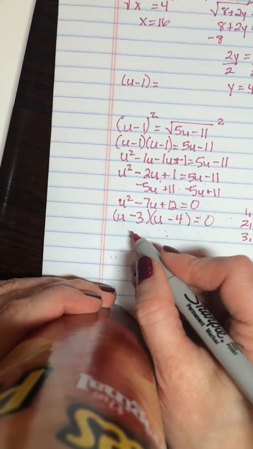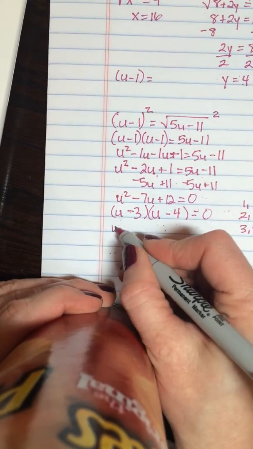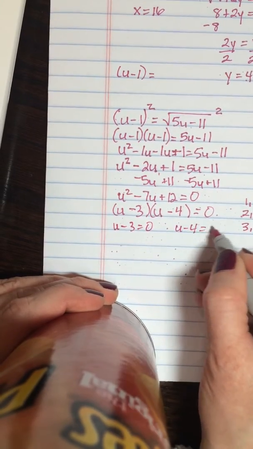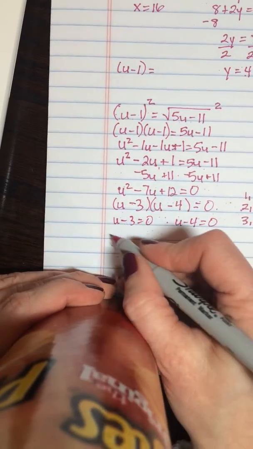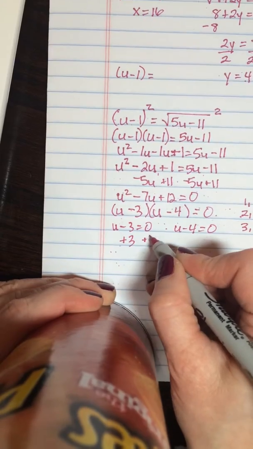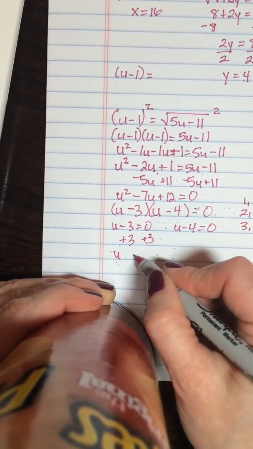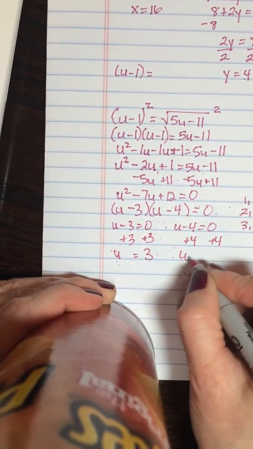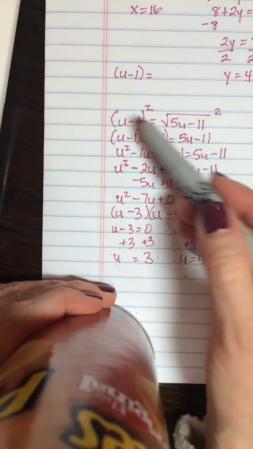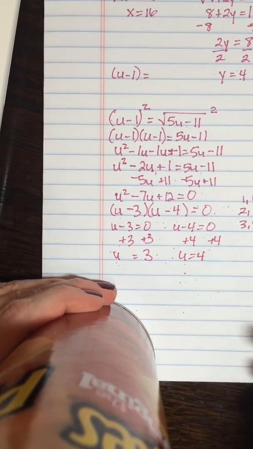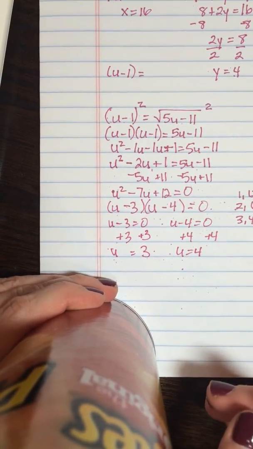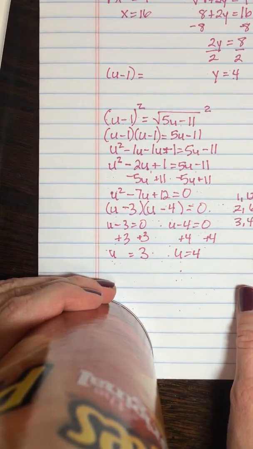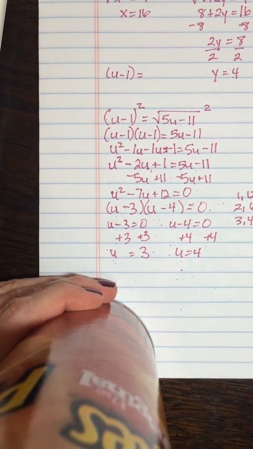All right, so now at the last step, I have to set u minus 3 equal to 0 and u minus 4 equal to 0. And if I solve these two little equations, I will get my answer. This side u equals 3. This side u equals 4. And I would go back up to my original problem, substitute both of those back in, make sure that they both work out. And that was how you solve a radical equation.